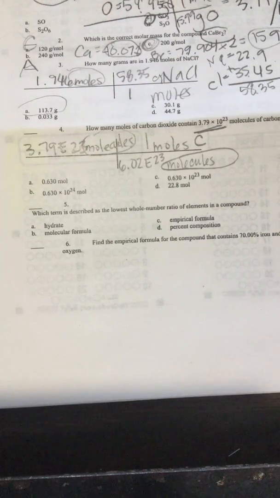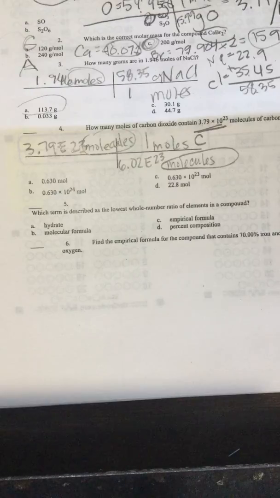You can even say 6.02 E positive 23. So are we multiplying or dividing these two numbers? Dividing.